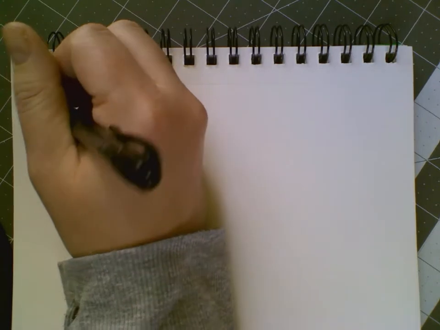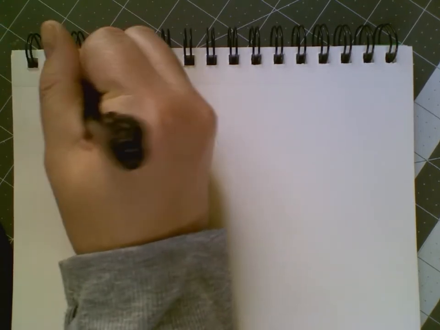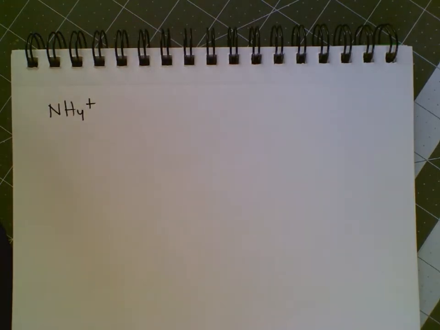Everybody, we are going to be back for part 3 of our Lewis structures now, and we are going to be drawing Lewis structures for ions this time. So we are going to start off by drawing the Lewis structure for the ammonium polyatomic ion. Now, ammonium is our only positive polyatomic ion.